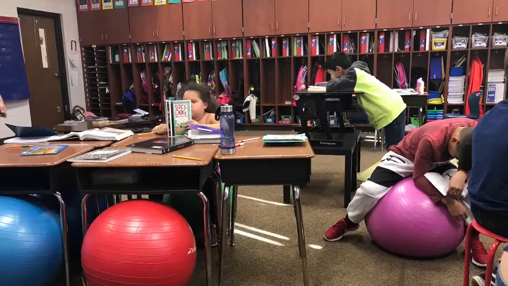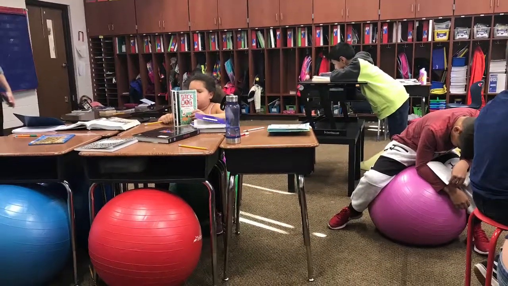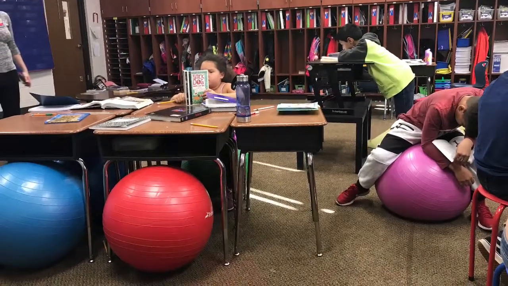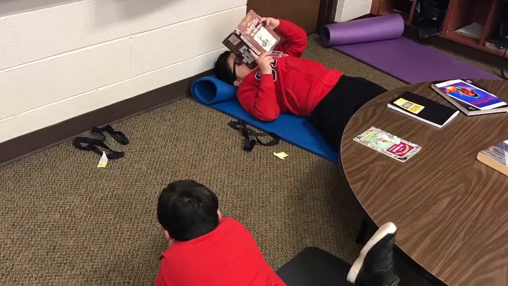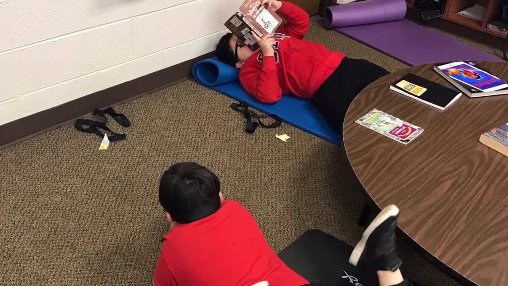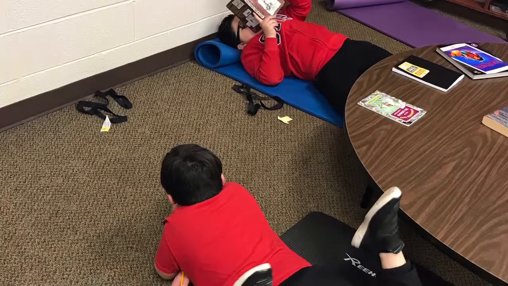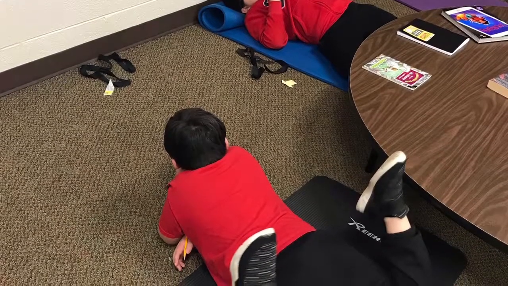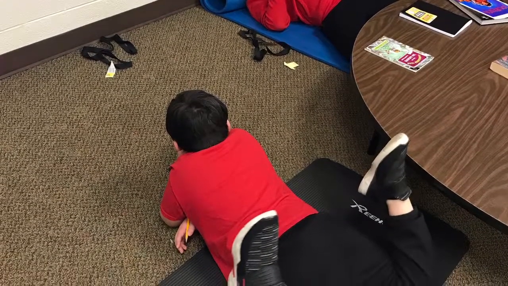Then, these 2 pictures are about independent reading time, and it happened during the daily 5 time. In this activity, what my host teacher wants to do is to build students' reading muscle or stamina. Children can choose the spots they want to stay, but the key principle was that they cannot sit by someone that will distract them.